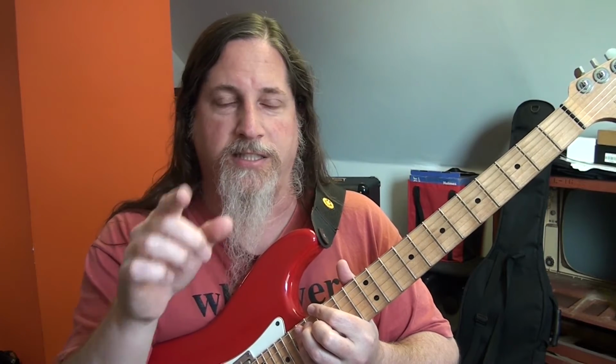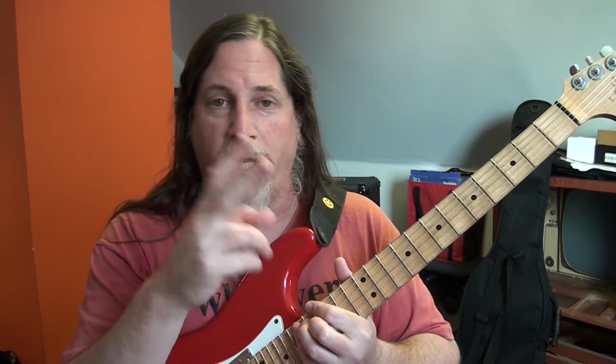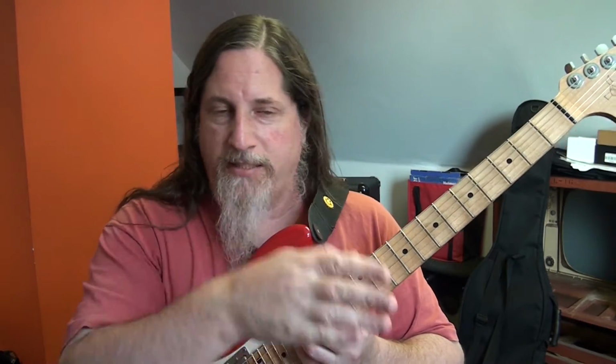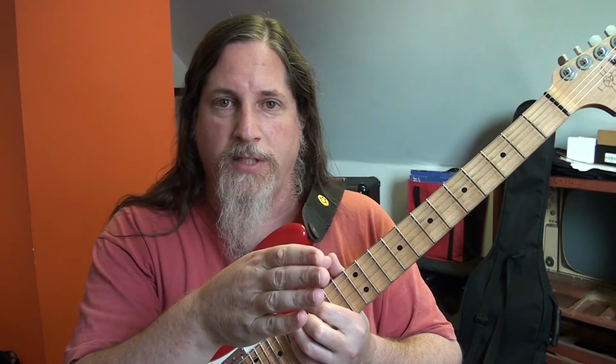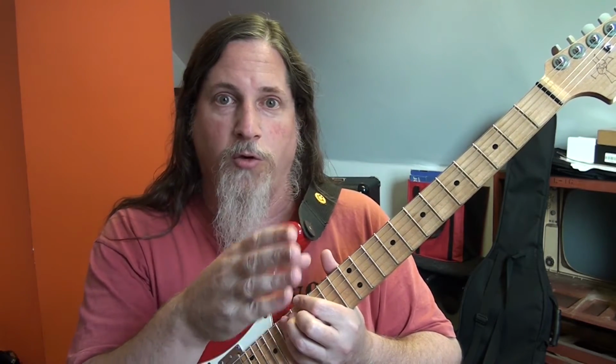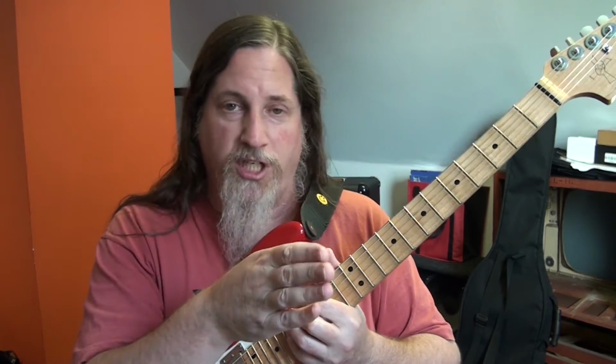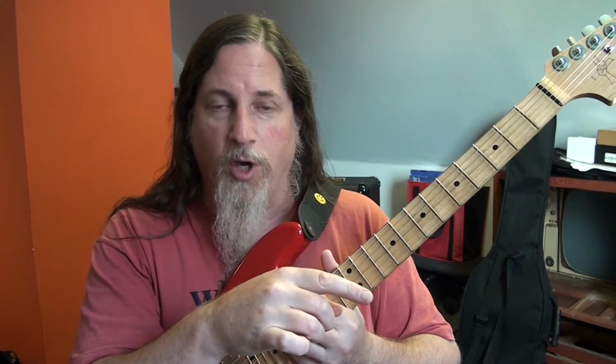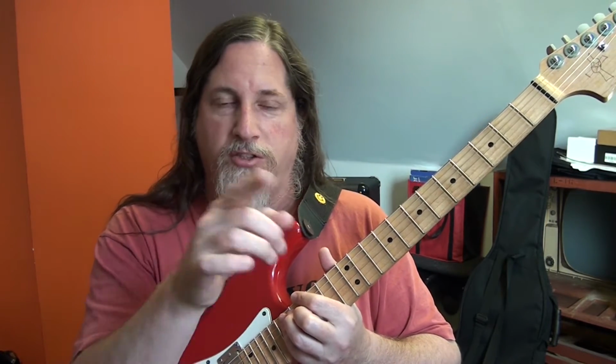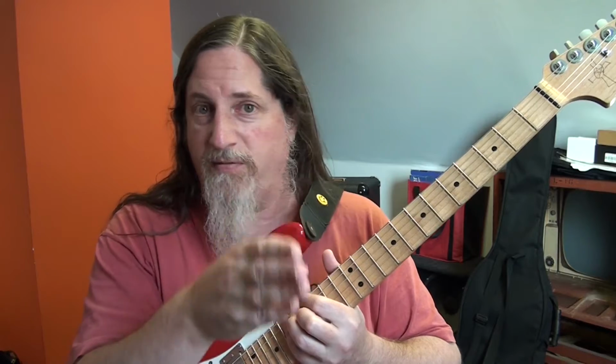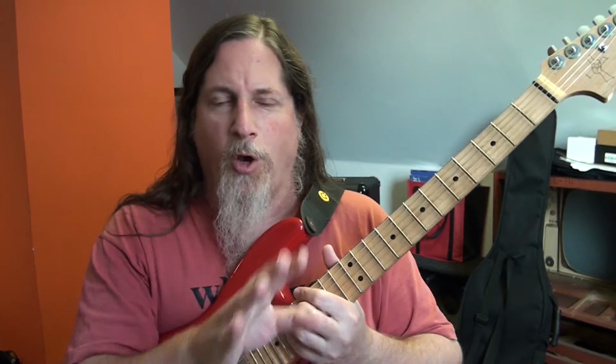Then between C and D, there's C sharp and D flat. Between D and E, there's D sharp and E flat. Between E and F, there's no note. It just goes E, 1/2 step higher is F. There's no E sharp or F flat. Then F, 1/2 step up is F sharp or G flat, and then G. From G, we go back to A, with G sharp or A flat as the note in between. Hopefully that makes sense.